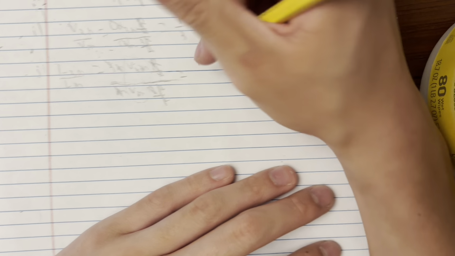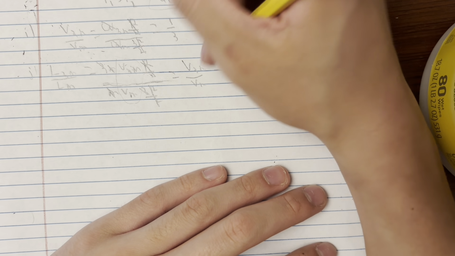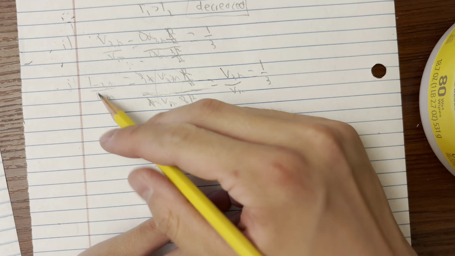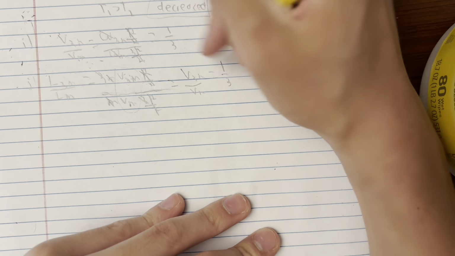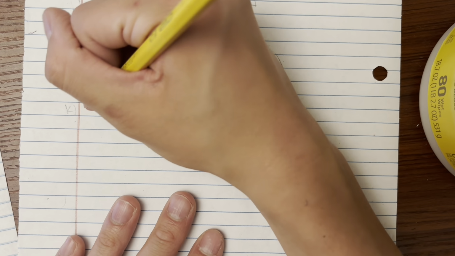So now we're just left with v3m over vm, and we found earlier it's just 1/3. It's the ratio between angular momentum of 3m over angular momentum of m. It's just 1/3 again.